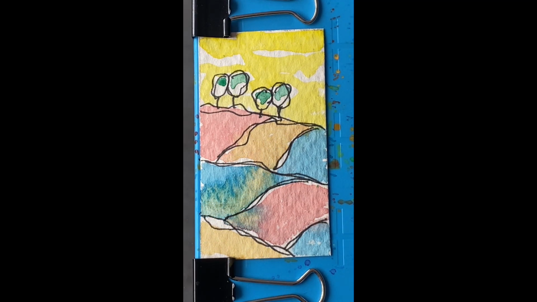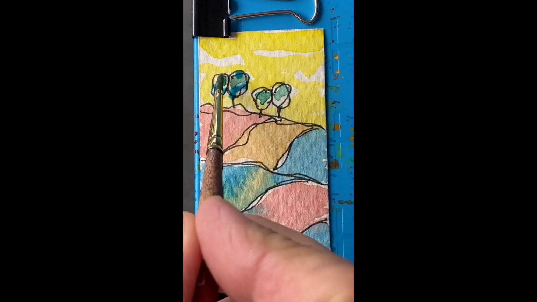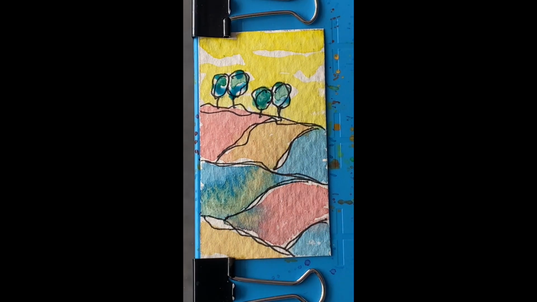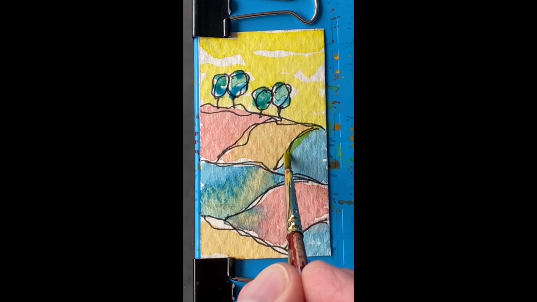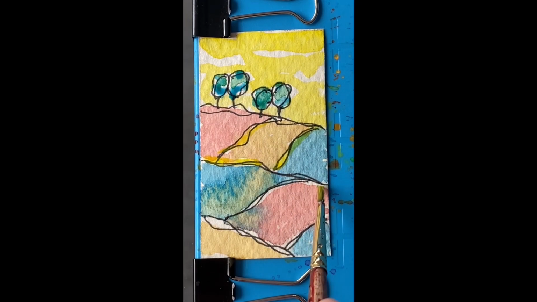Okay, let's dive into these trees here a little bit, and I'm going to punch some color up in here, a little bit of blue up in there. Clean my brush off, and I'm going to put a little bit of yellow in here between these fields because I think that'll punch the color up a little bit. Nice, that's all right. I love how this bled along here a little bit. That turned out super cool.